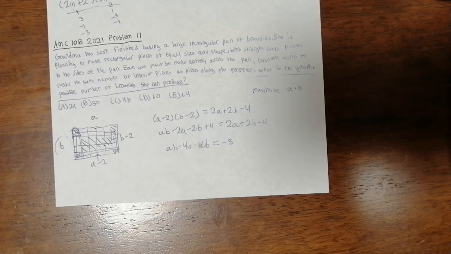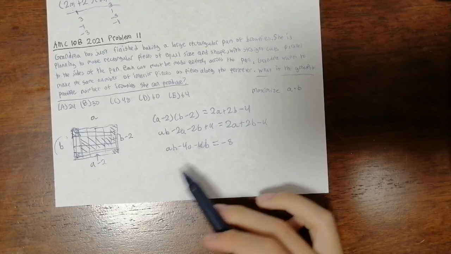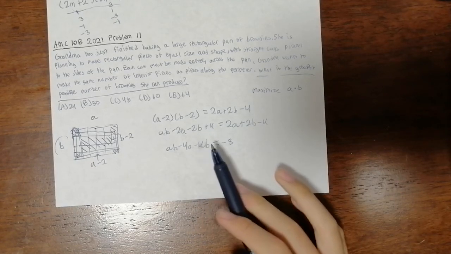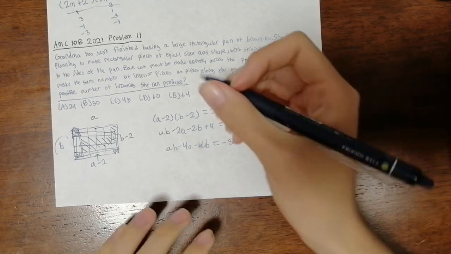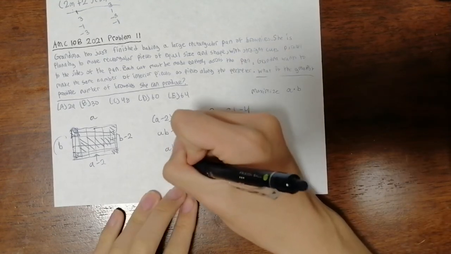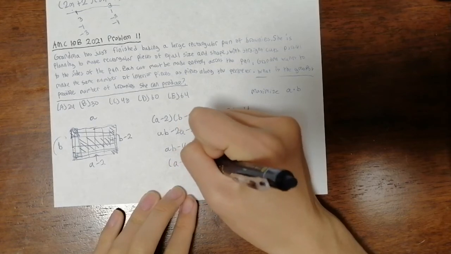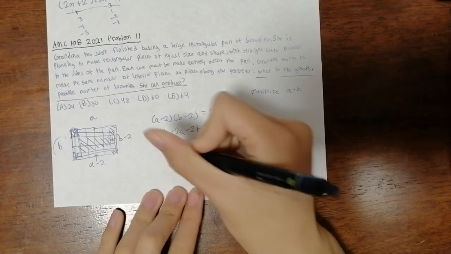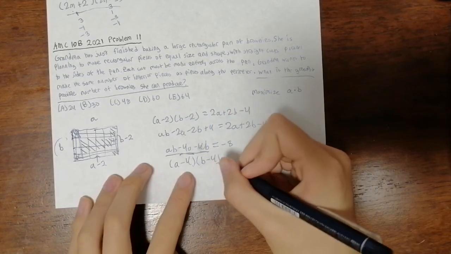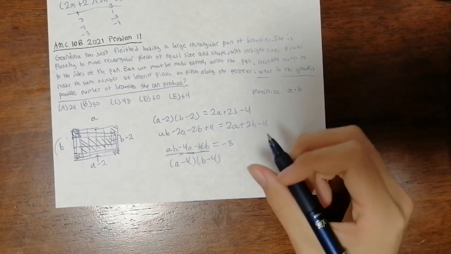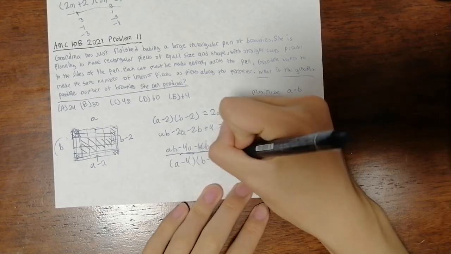And now, what have we been doing this entire time? Well, this is the same as the other examples, so we can use Simon's favorite factoring trick. We can write this as a minus 4 times b minus 4. We're going to get the same 3 terms, except we have a plus 16 because negative 4 times negative 4 is 16. So we have to add 16 to this side, and that's going to give us 8.